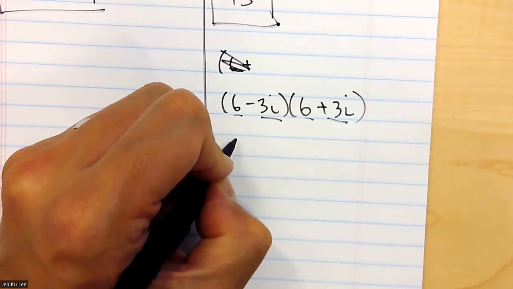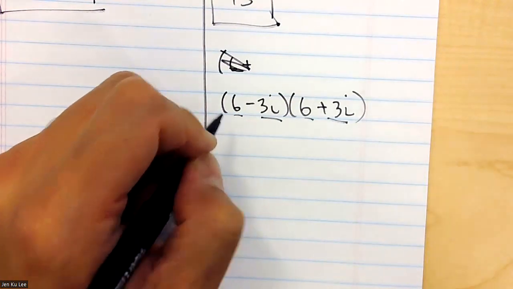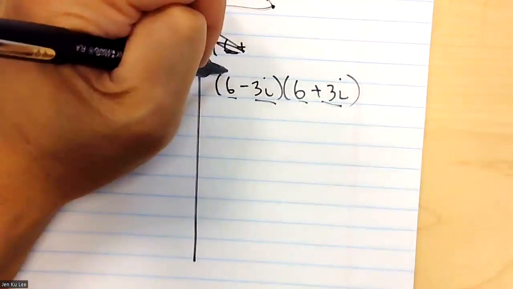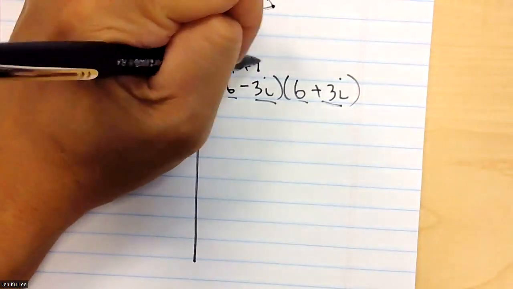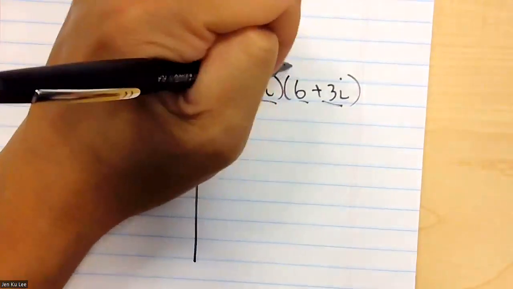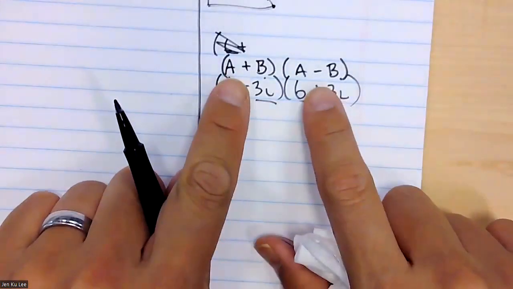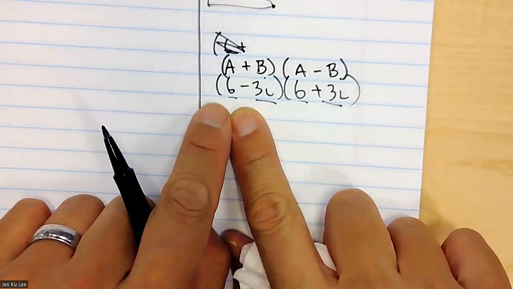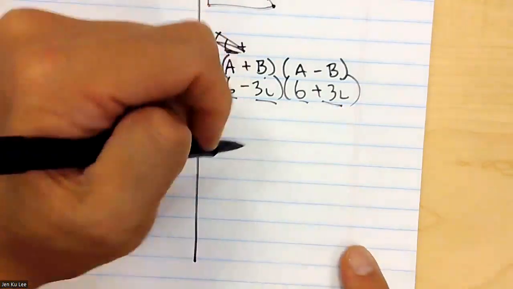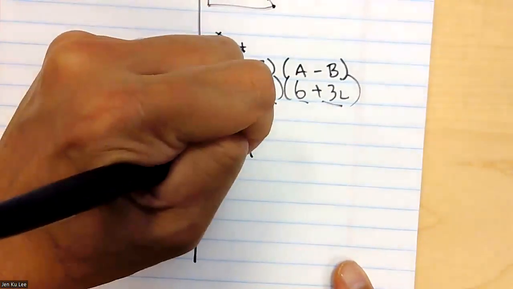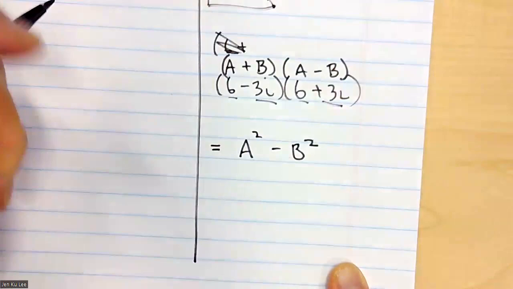The special form is a plus b times a minus b. I kind of switched it up. So a minus b times a plus b, that's always going to equal a squared minus b squared.